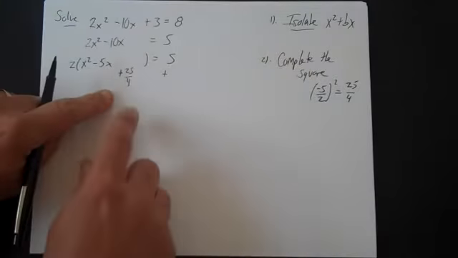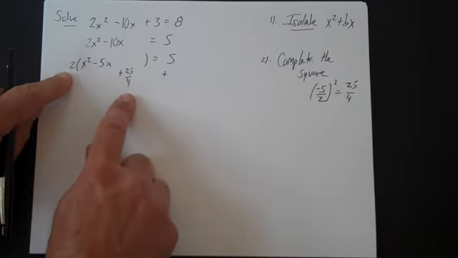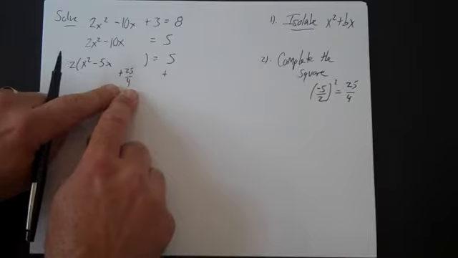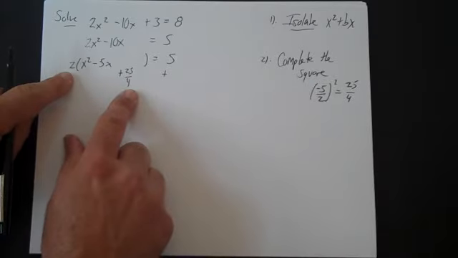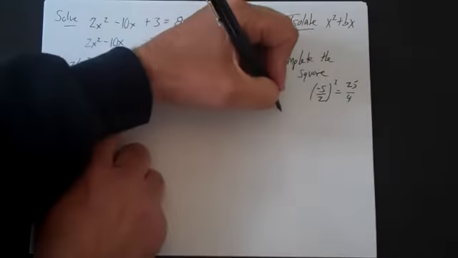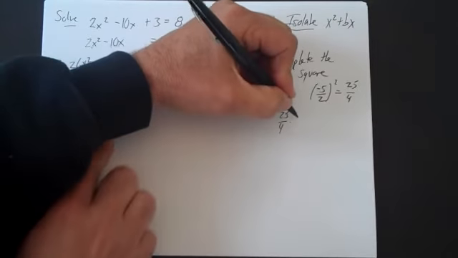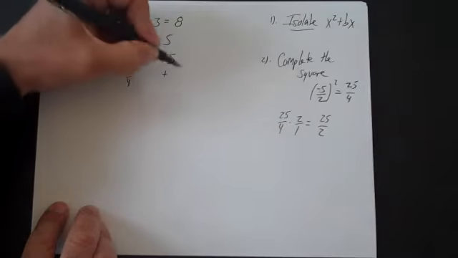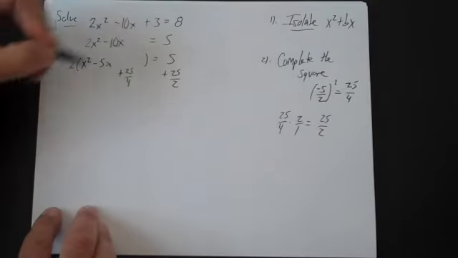Now if you add 25 over 4 to this side, you need to add 25 over 4 to this side, but this isn't really 25 over 4, it's really 25 over 4 times 2. So that's 25 over 4 times 2 over 1, or 25 over 2. Just going to add 25 over 2 there.